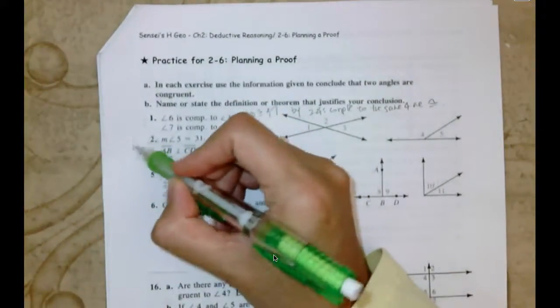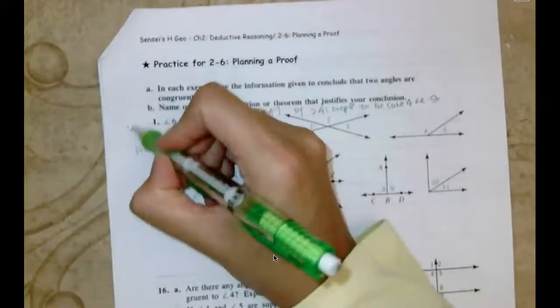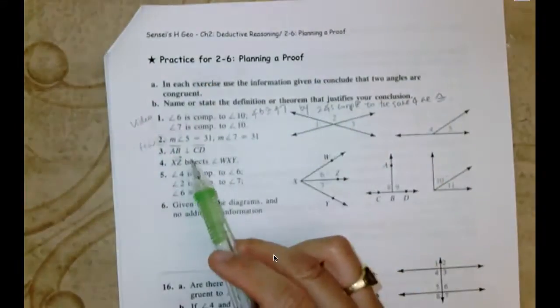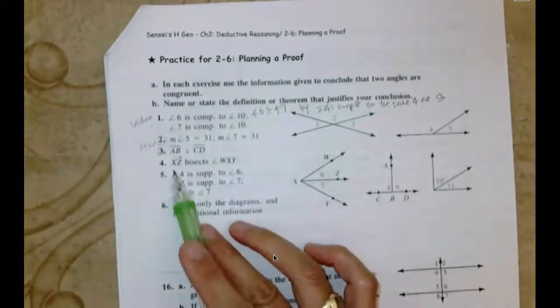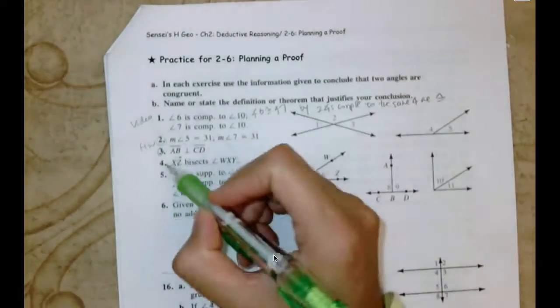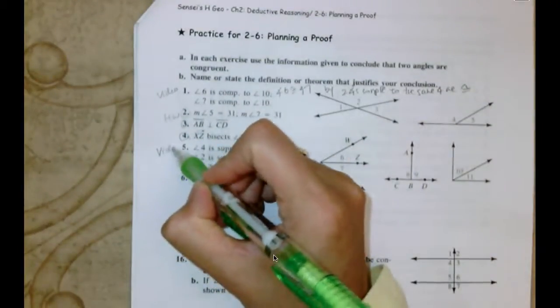You have to spell it out. Okay, so you do this for homework. This is video. You can do this one for homework. You can do this one. All right, let's do this one. This one is video. 5.